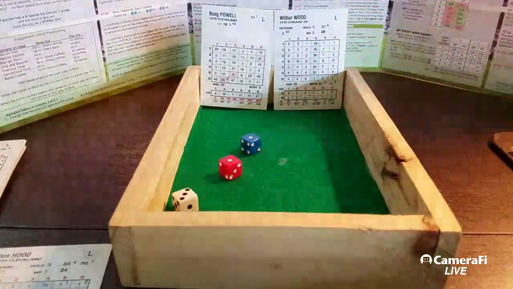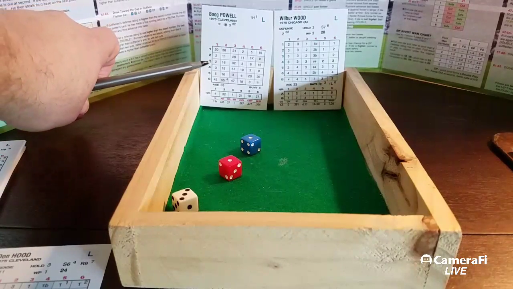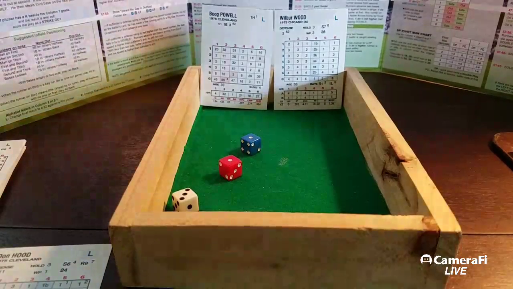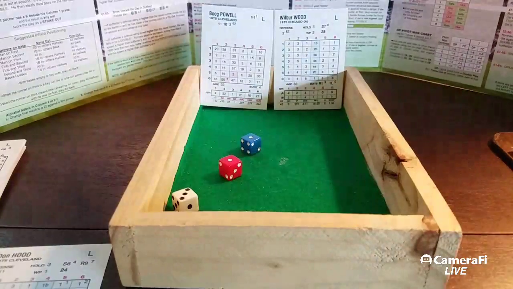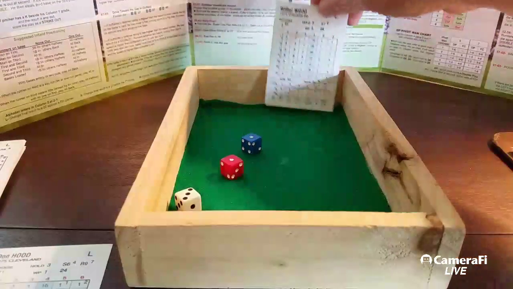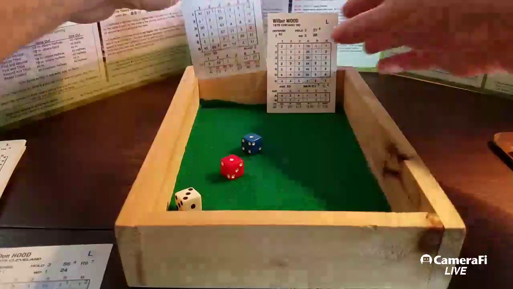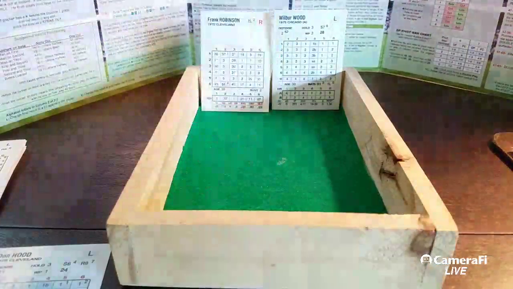Here's Boog Powell. It's a 1-3-1. That's not good. 1-3 is a 2. That's probably a strikeout. And a 1-1 is a 2. That's a 4. So that is a strikeout. Boog Powell with the whiff. And there's one away. So it's up to Frank Robinson, player-manager, maybe to get something going here.